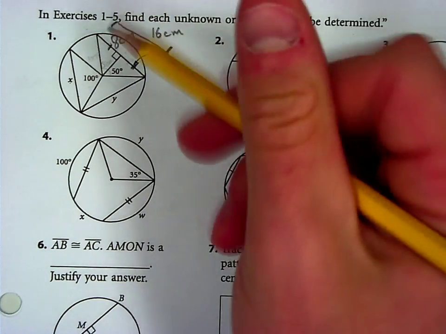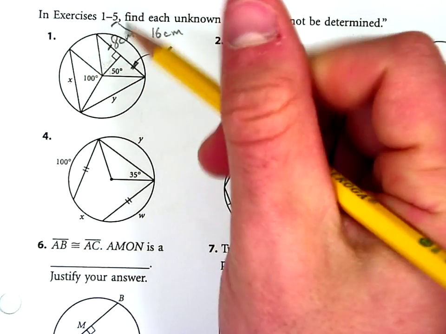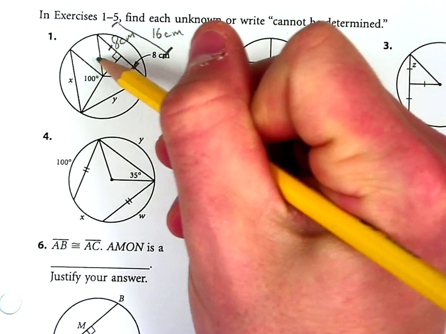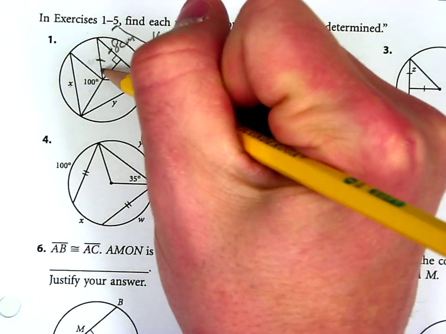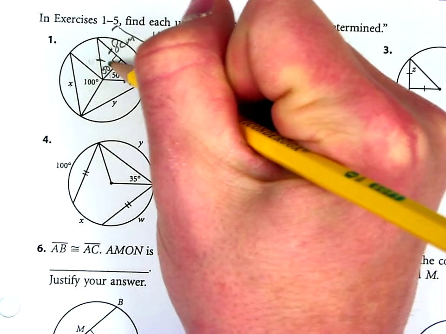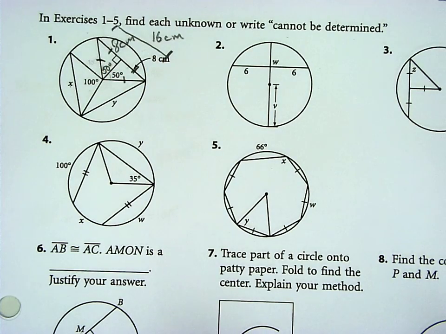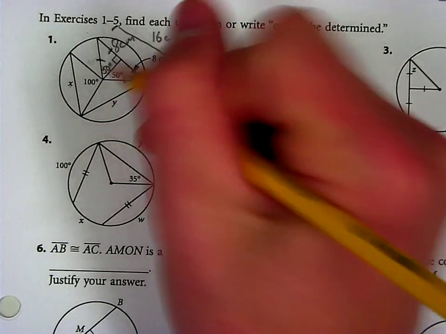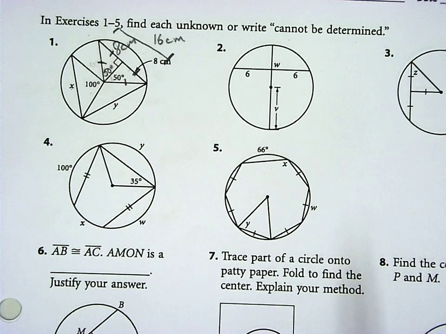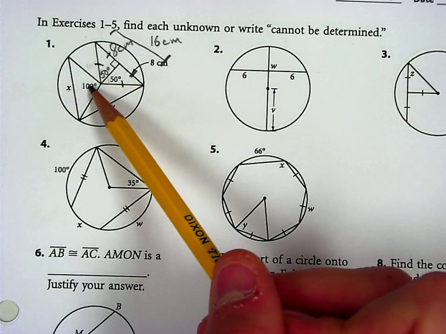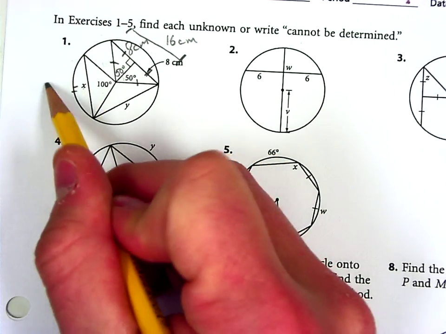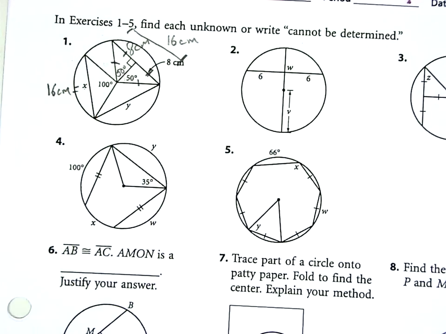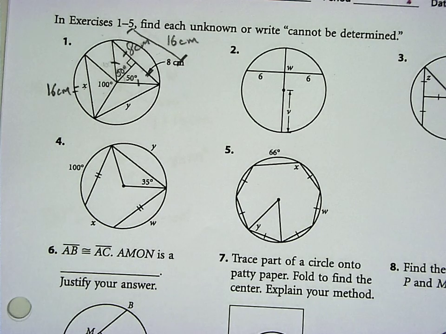Because all radii are congruent, this is an isosceles triangle. So this vertex angle is going to be bisected into 50 degrees as well. So the central angle is going to be 100 degrees, which makes it congruent to this central angle. So the length of this chord is going to be 16 centimeters. Perfect. That's x. But what about y?